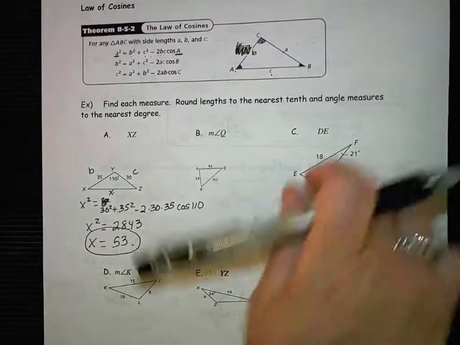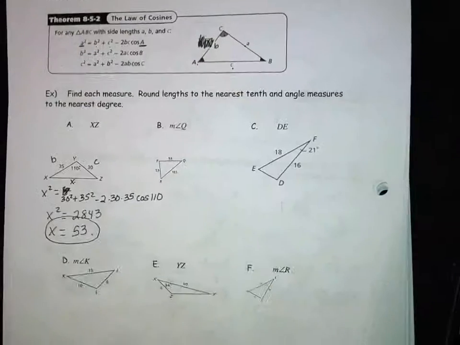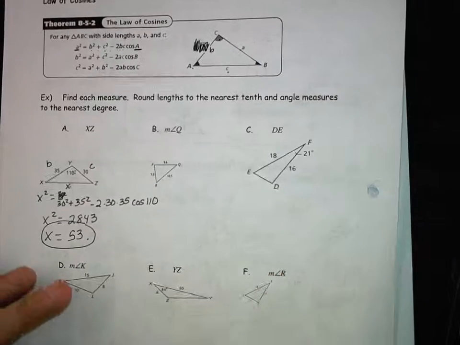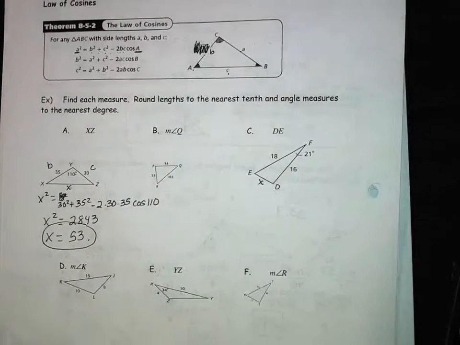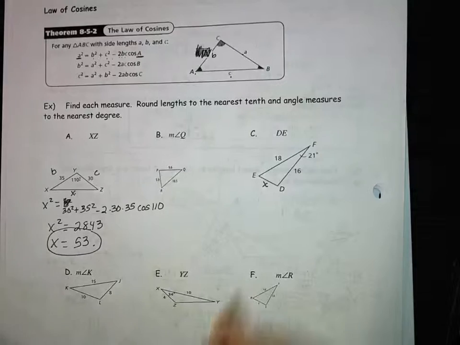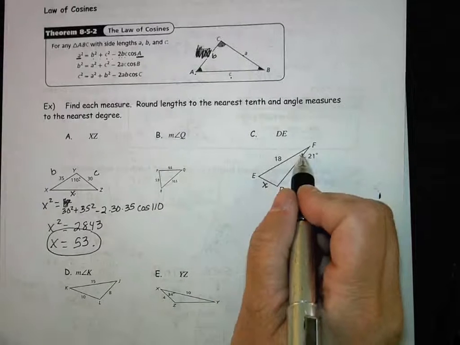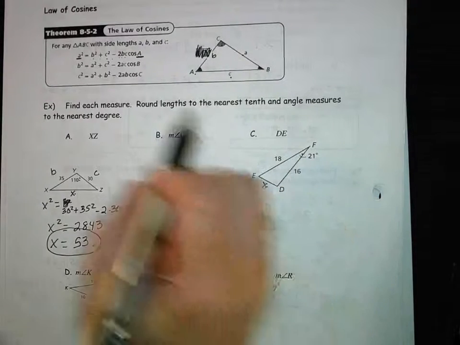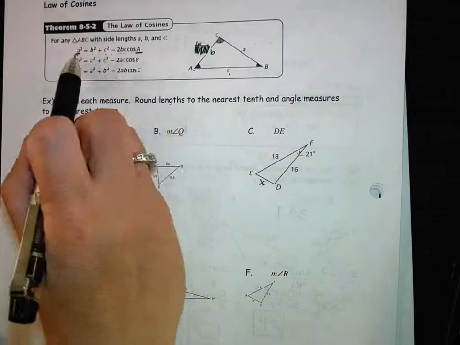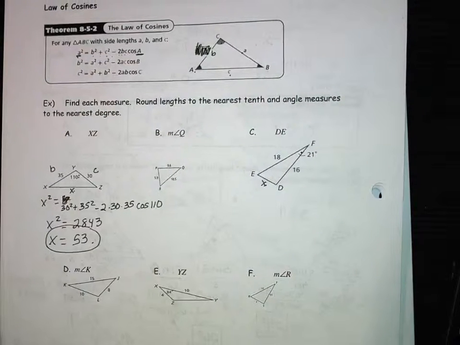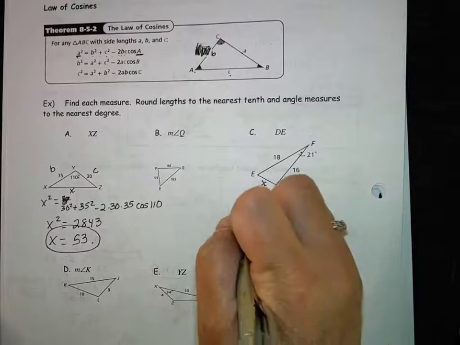I'm going to skip next to letter C. This one's very much like the one we just did. We're trying to find DE. The angle and the side are across from each other. And remember, in our formula, that angle and that side are across from each other.